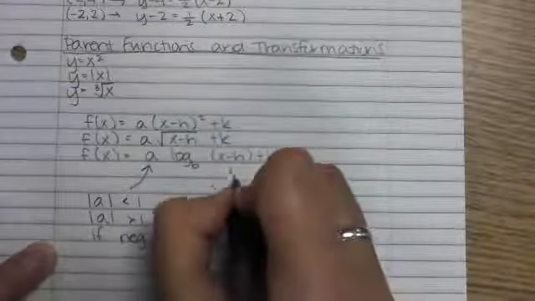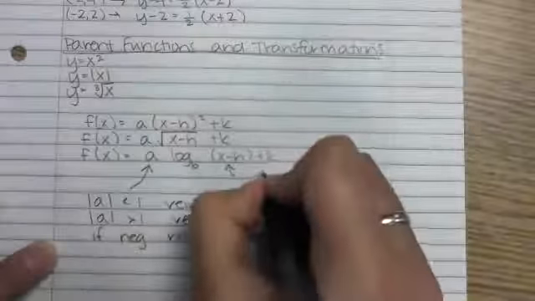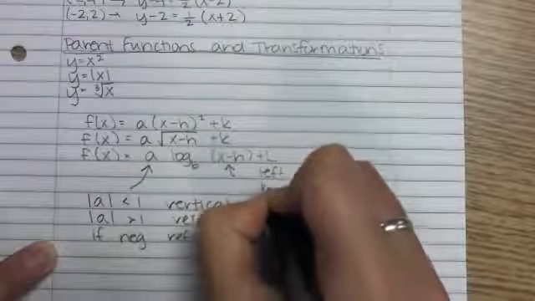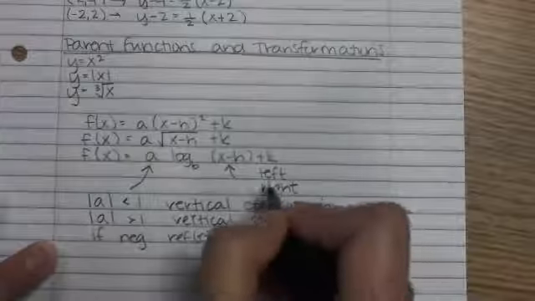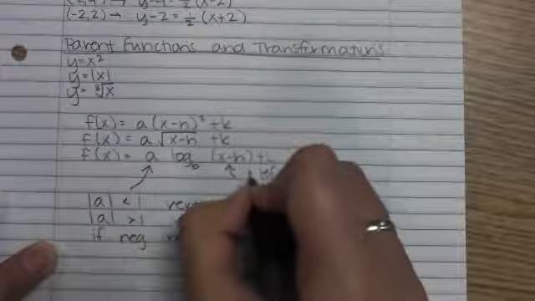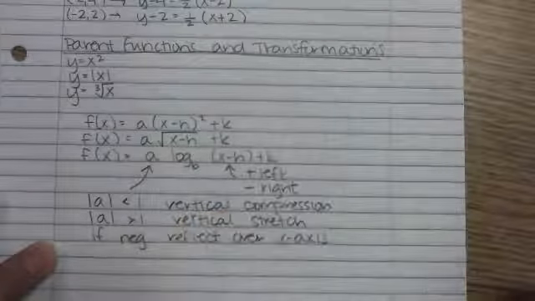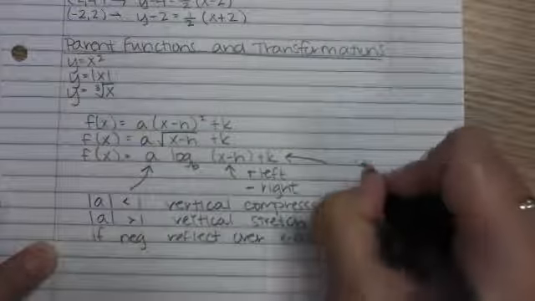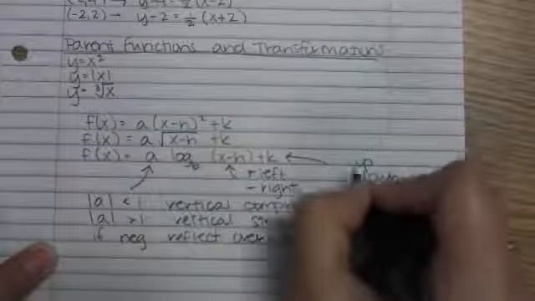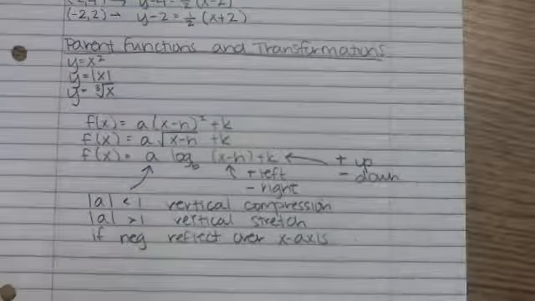This part right here, the minus h, moves the graph to the left and to the right. And it's always the opposite of what you would think. The type of number that moves it to the left is actually positive numbers. The type of number that moves it to the right is actually negative numbers. And then the plus k on the end is moving up and down. Negative would move the graph down, positive would move the graph up. So that's exactly what you would think.